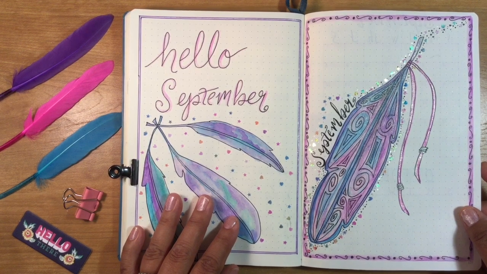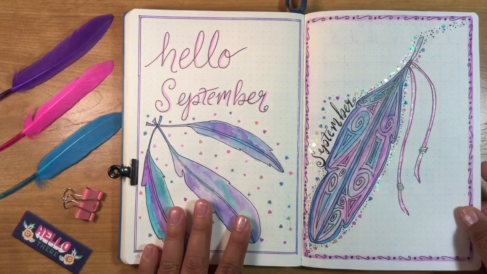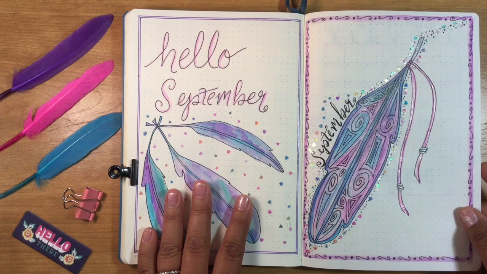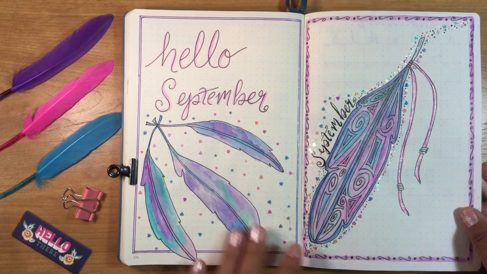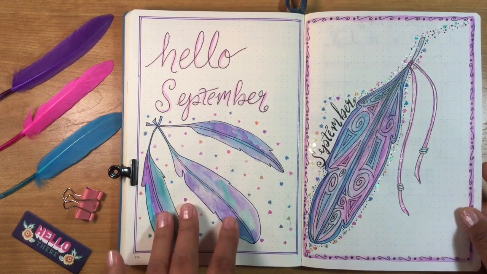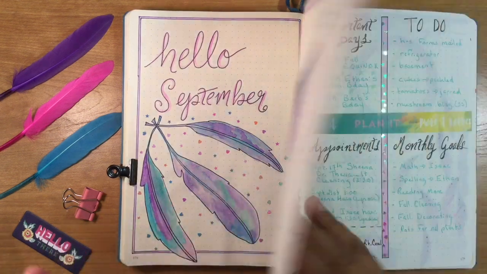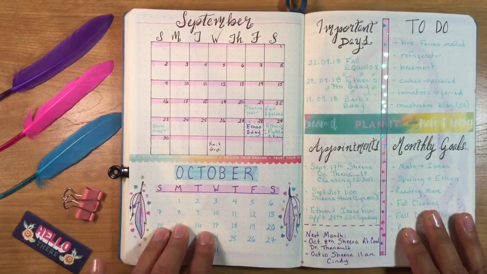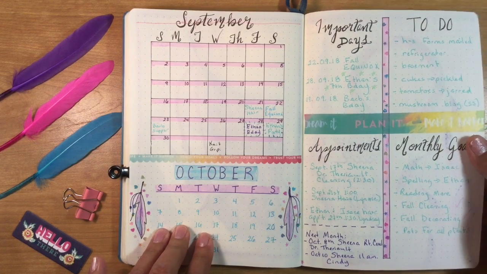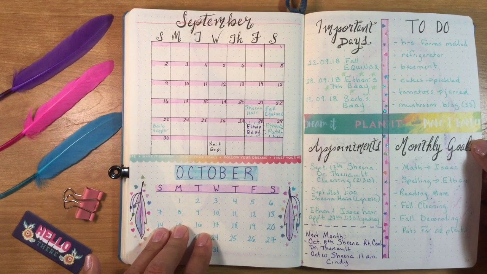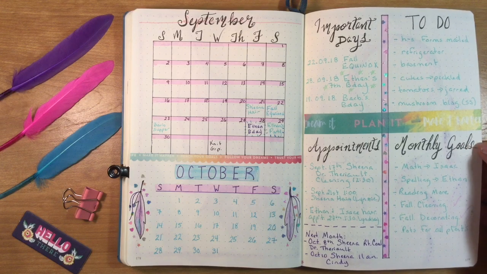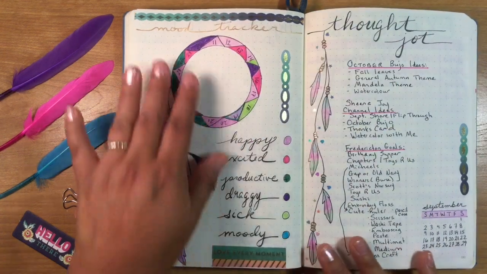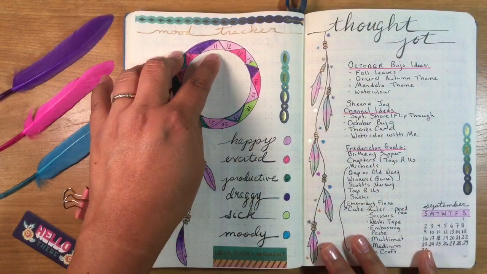Before we move on to October, I want to do a quick review of September. So for this month, I used feathers as my theme, and I used a lot of sparkles. And then you can see on this page, I did a one-day monthly view, looking at the following month, looking at important days, to-do, appointments, and monthly goals. And for here, the mood tracker, which I didn't start until the 11th, it looks really pretty.